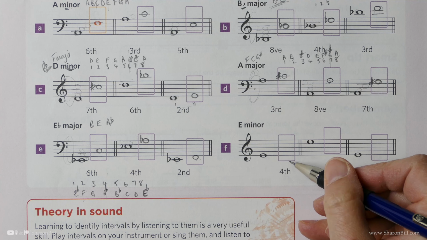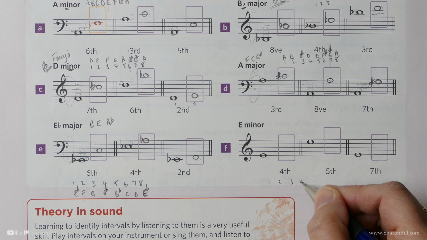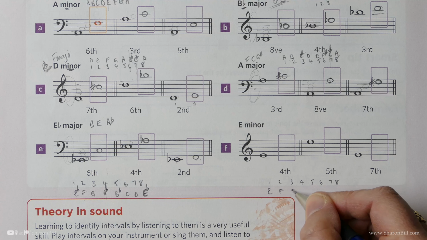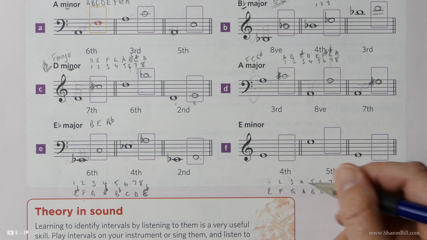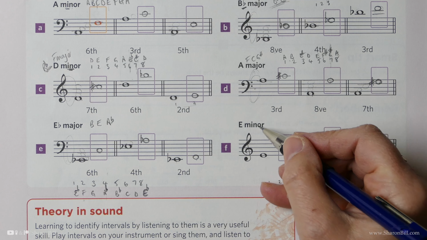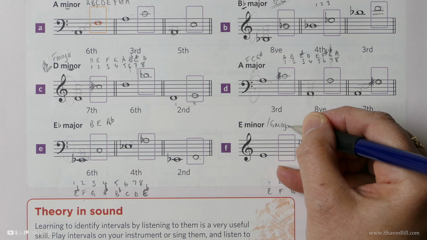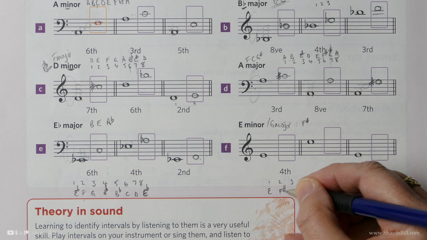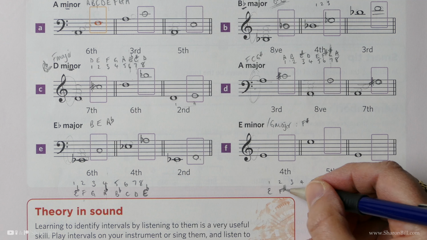And then we end in E minor. So let's just give ourselves all the clues we need. 1, 2, 3, 4, 5, 6, 7, 8. Counting E, F, G, A, B, C, D, E. Now E minor we know is related to G major, which has a key signature of F sharp, so we need to know that there's an F sharp because the key signature is not there to do that job for us, so we need to make sure we remember that.